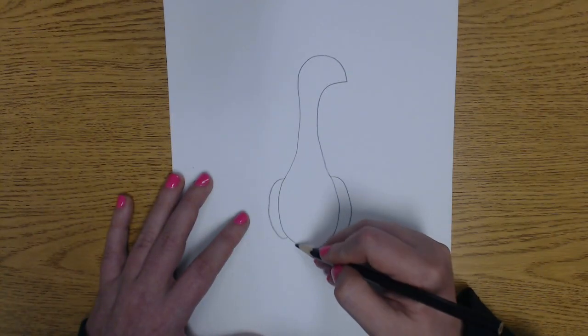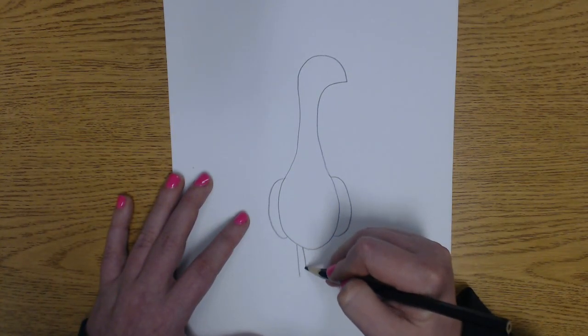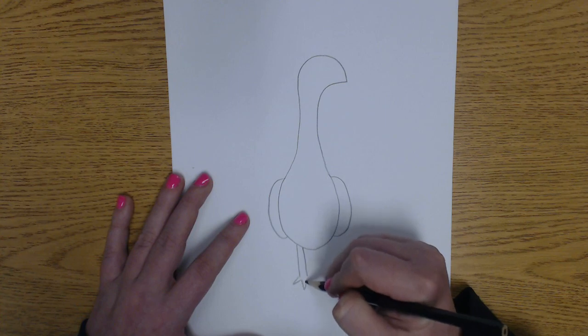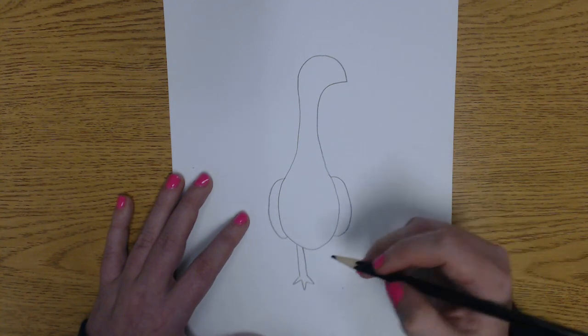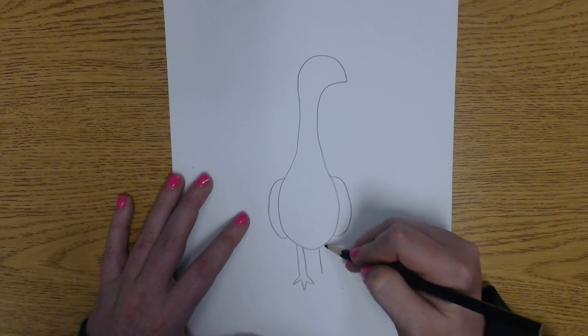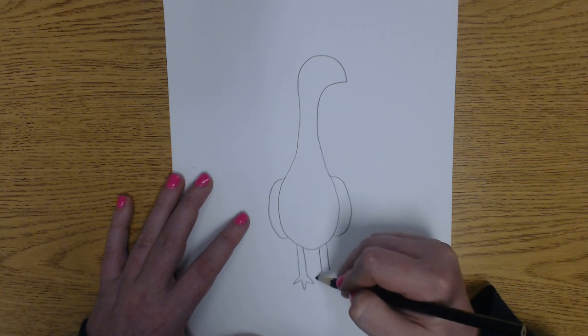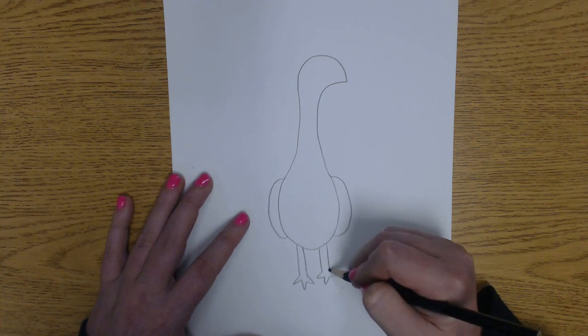Okay, we're going to add some feet. So we're going to do 2 lines down and then kind of a zigzag line. We're going to do the same thing over here so that our peacock has another foot because they have 2 feet. There we go.